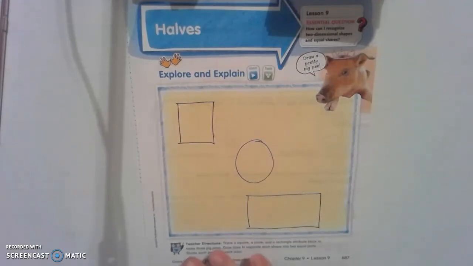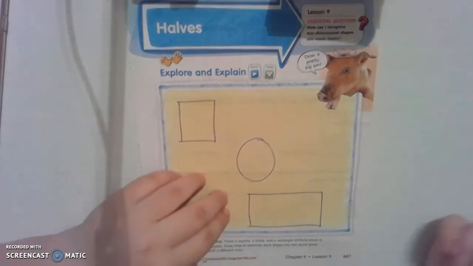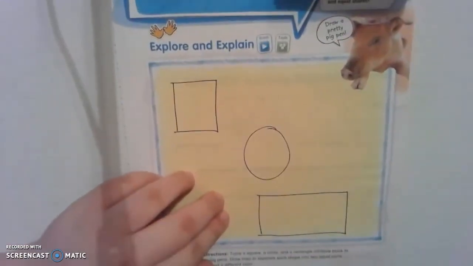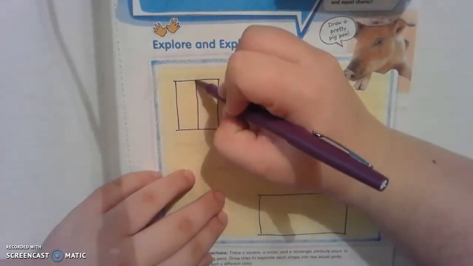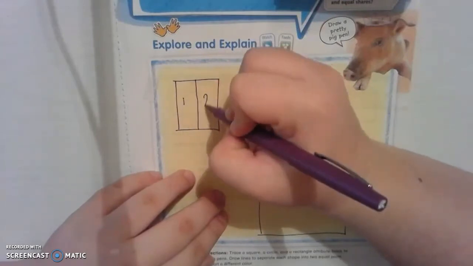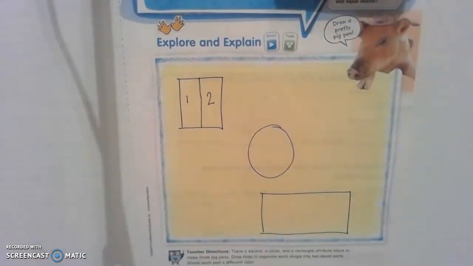Okay, so here's what I want you to do. We're going to practice drawing or cutting these shapes into 2 equal halves. Just like Miss Martin just showed you all those different techniques for cutting those in half, I want you now to try and do this. So for our square right here, Miss Martin is going to cut this straight up and down, and I'm going to number my halves because I have 2 equal halves. So go ahead and do that right now. If you're not done, go ahead and pause the video and then hit play once you're ready.